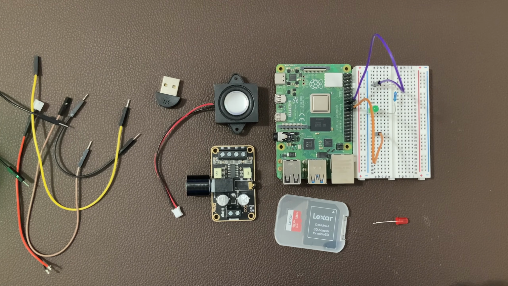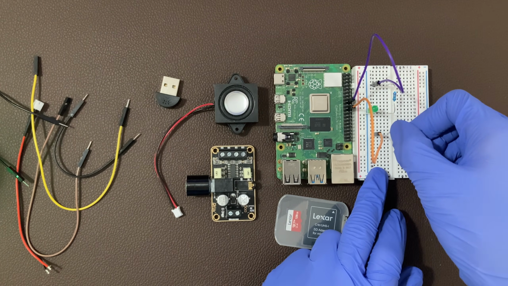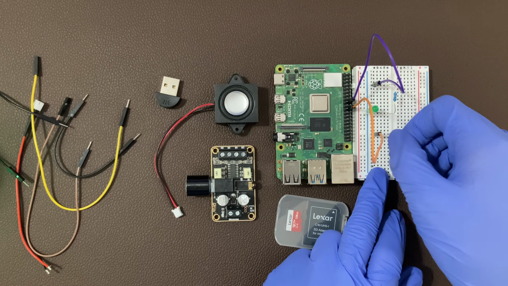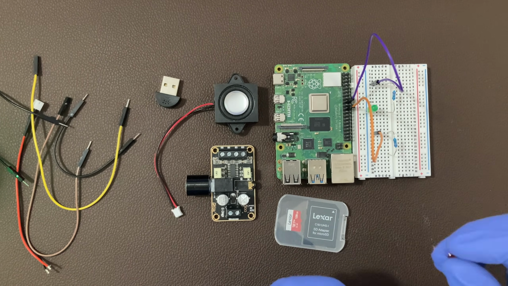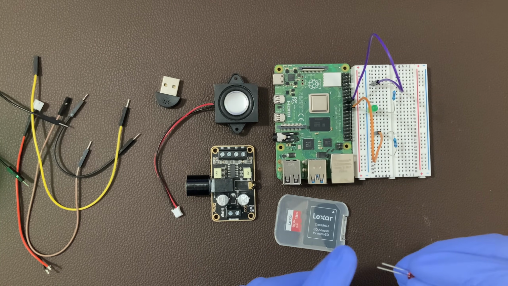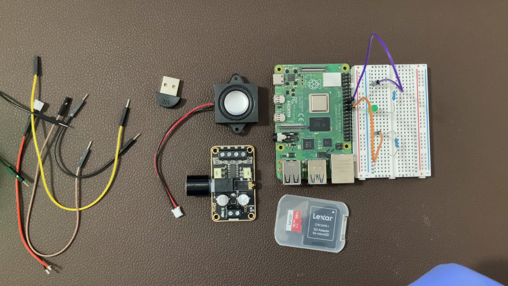And then we need another resistor here for the red LED. Okay, for the red LED, we also connect the positive side to the resistor and the negative side to the ground.